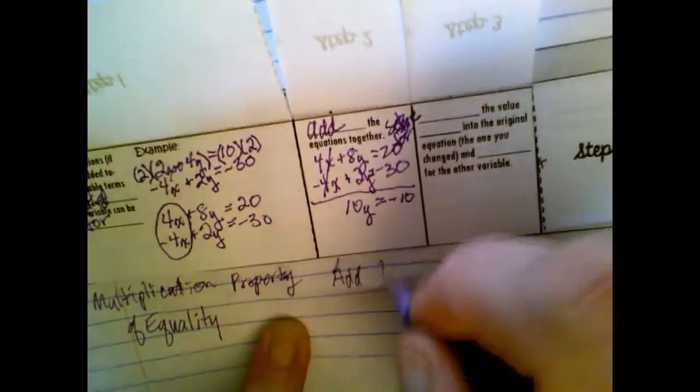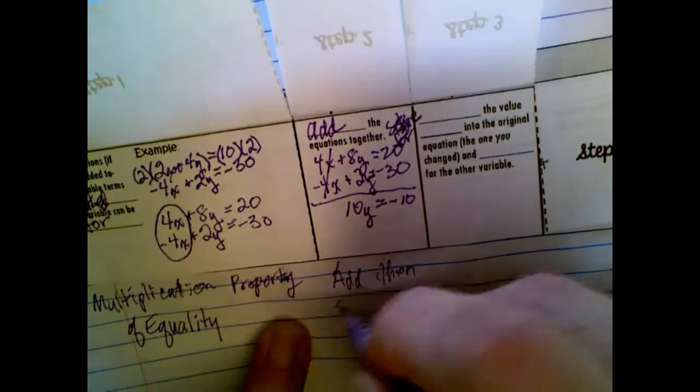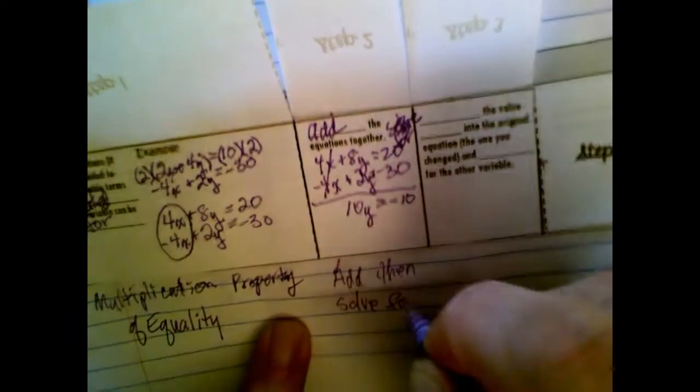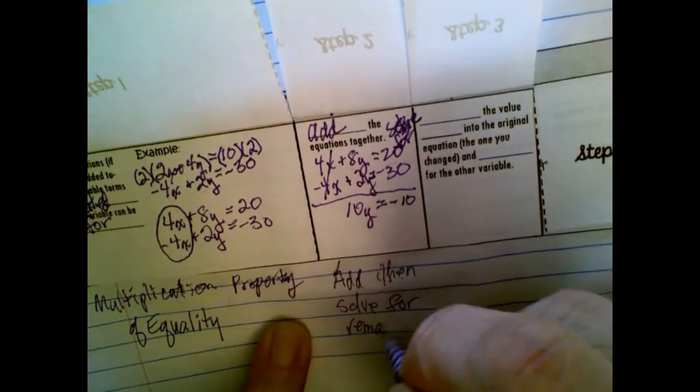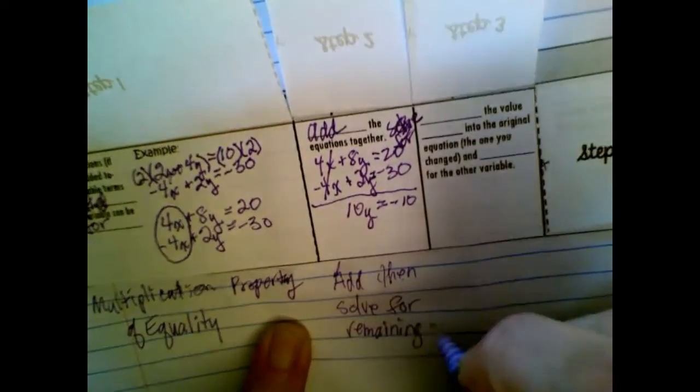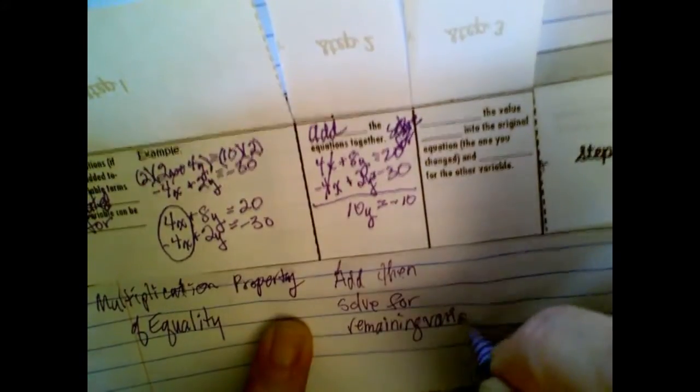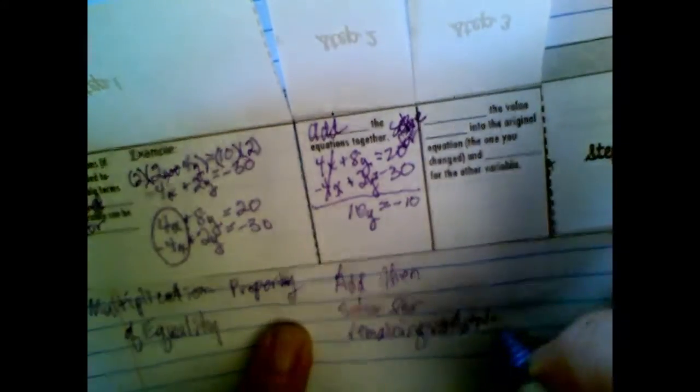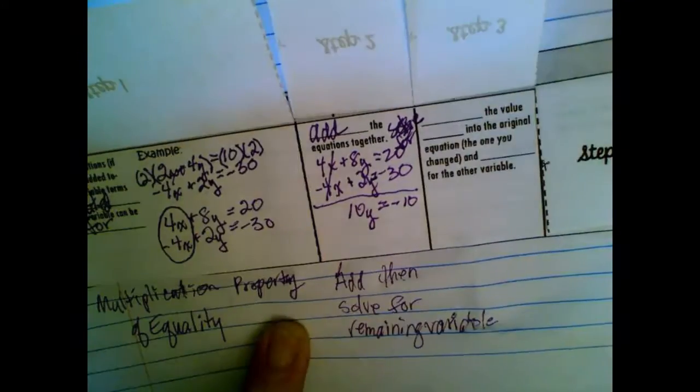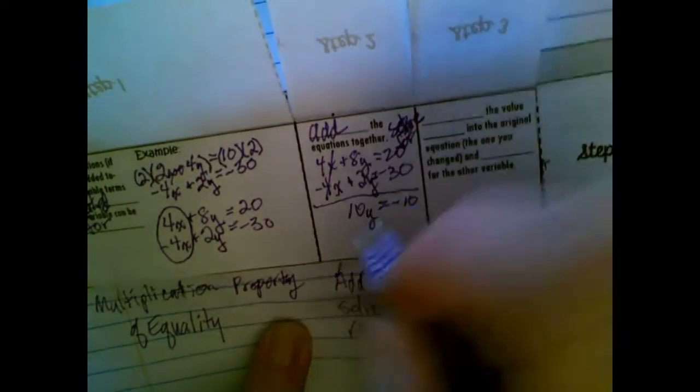Add, then solve for remaining variable. Okay, cool. So to do that, I now need to divide by 10, and I get that y equals negative 1.